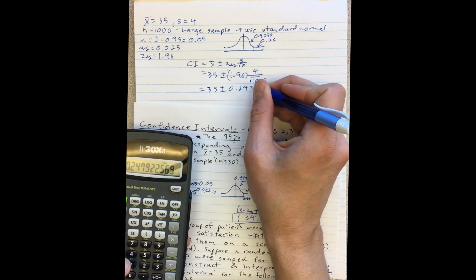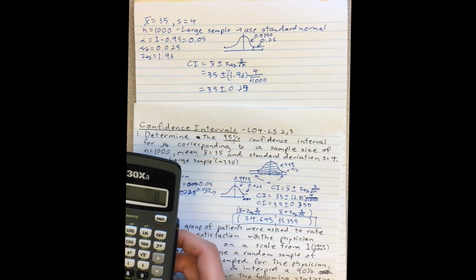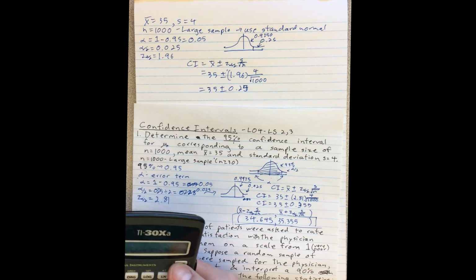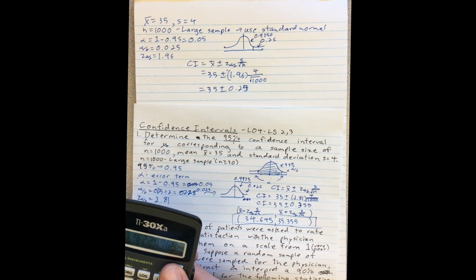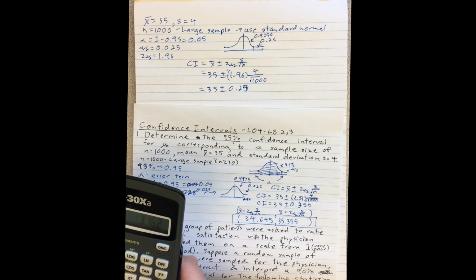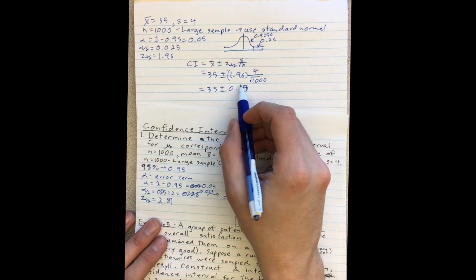0.24, actually about 0.25. Let me double check that here. Okay, everything works out. So it's about 0.25 when you round it.